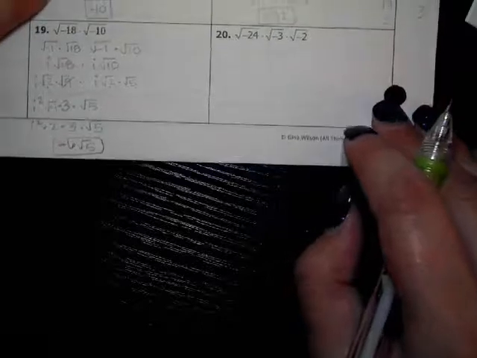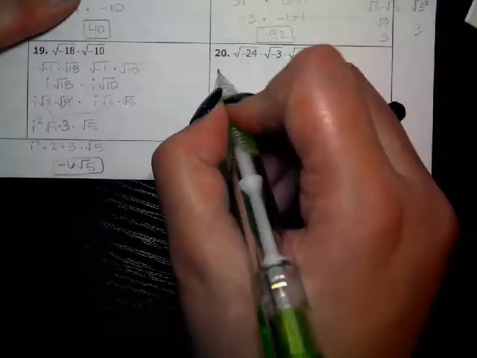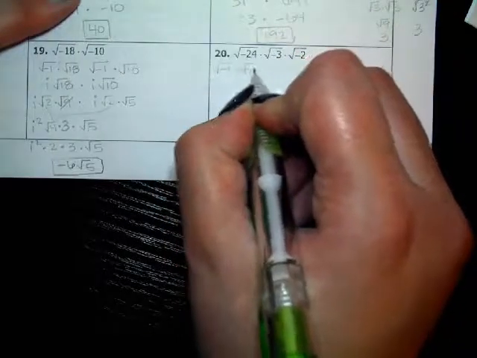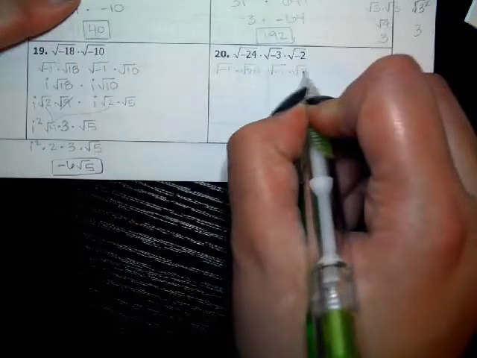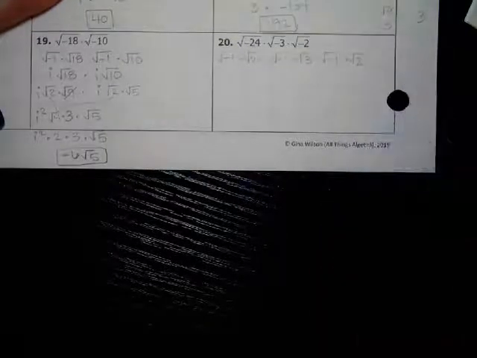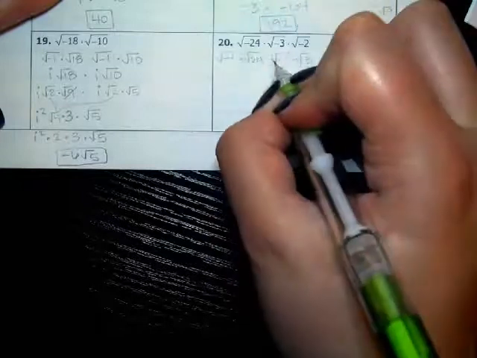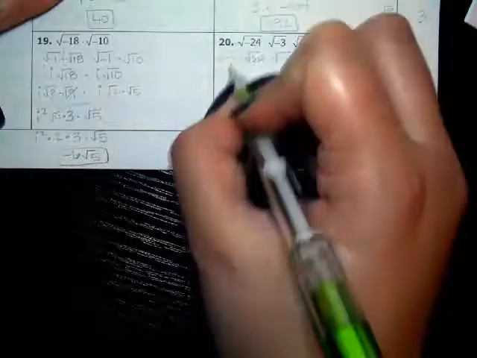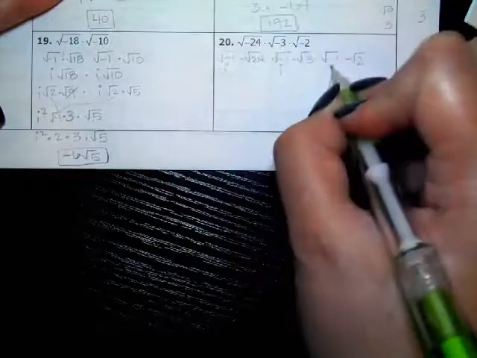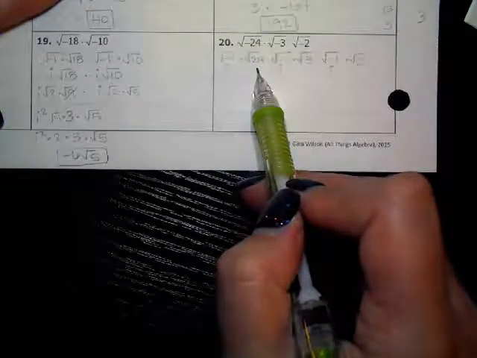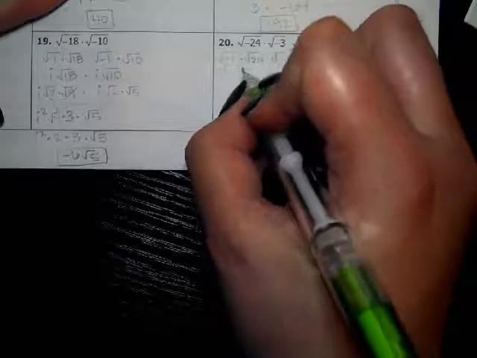All right, last one. So for number 20, we're going to say -1 root 24, -1 root 3, -1 root 2. So for each of the -1s, I have an I. What should I do for the root 24? 6 and 4? So I can do root 6, root 4, and then I'm just going to keep the root 3 and keep the root 2. Okay.